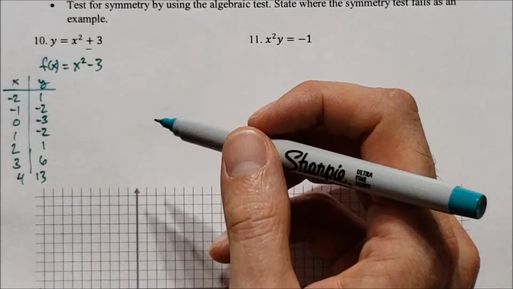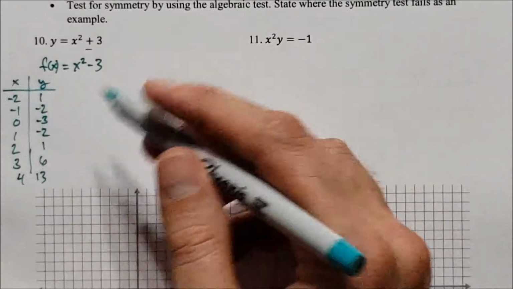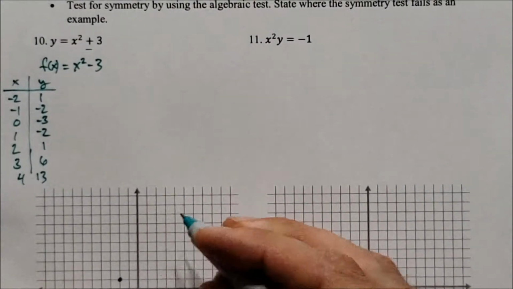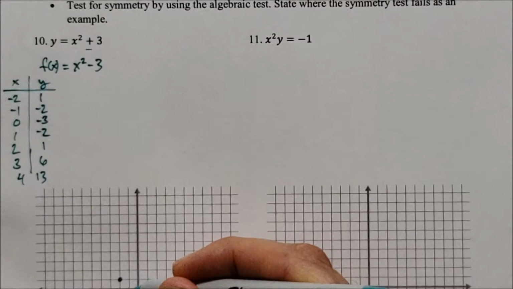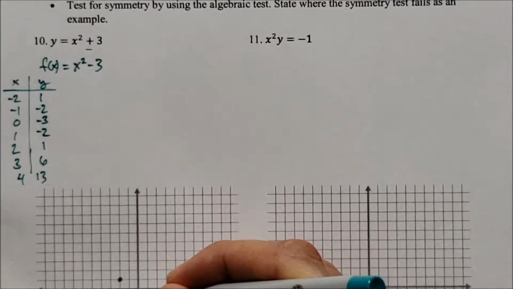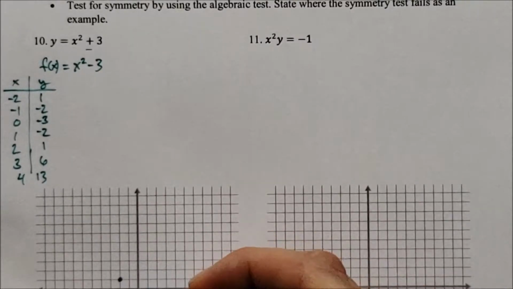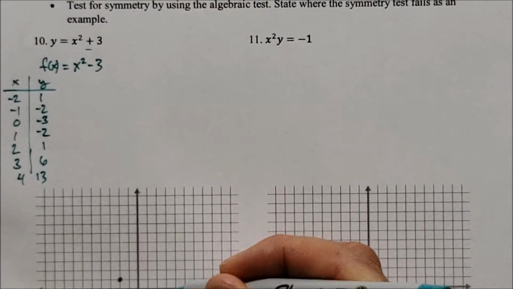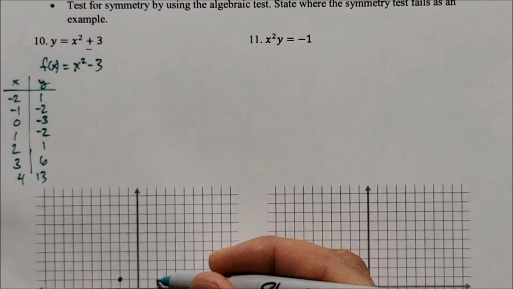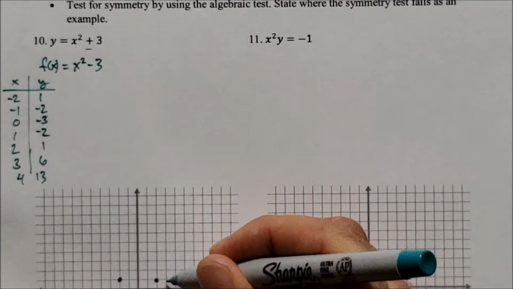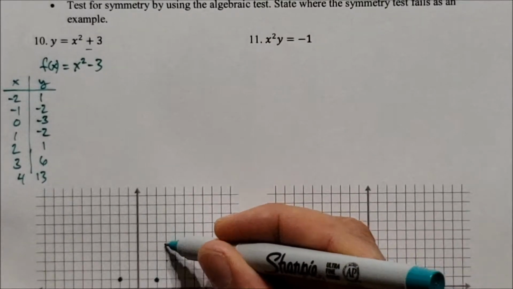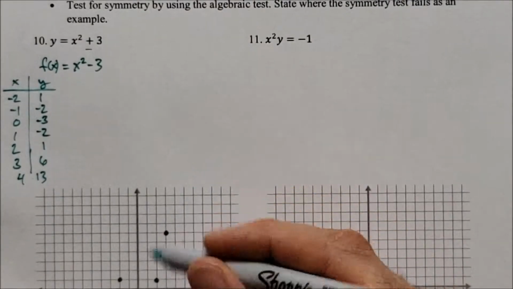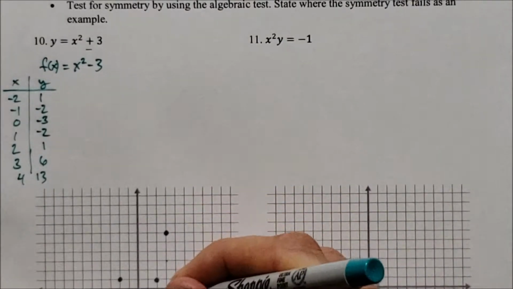So let's go ahead and plot some of these points. -2, 1. -1, -2. 0, -3. 1, -2. 2, +1. And then 3, 6. 1, 2, 3, 4, 5, 6. And 4, 13. Clear up there. We can kind of sketch this.